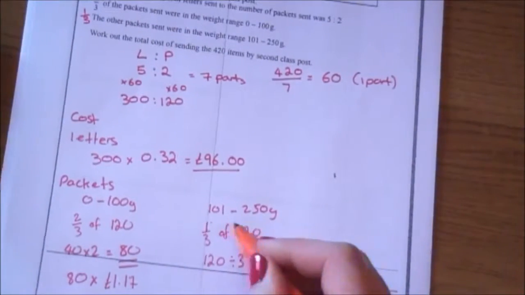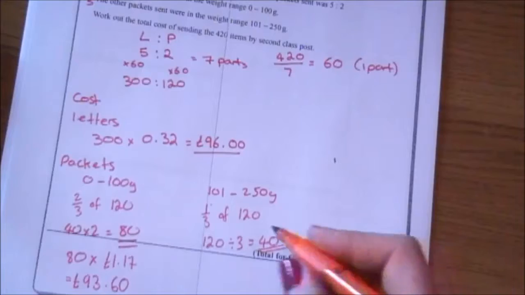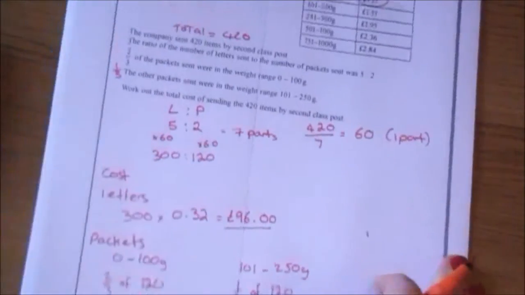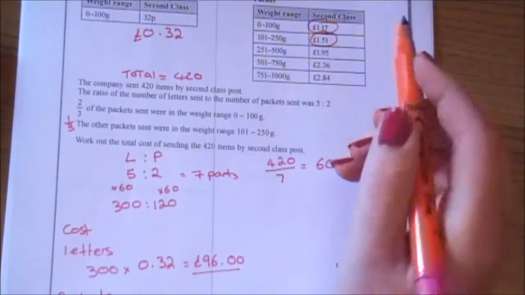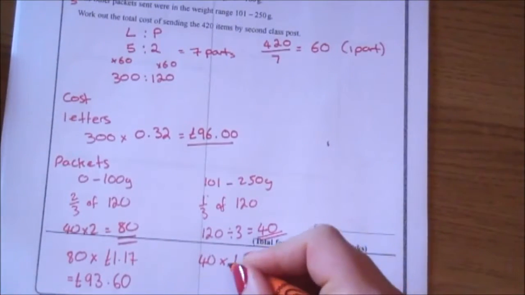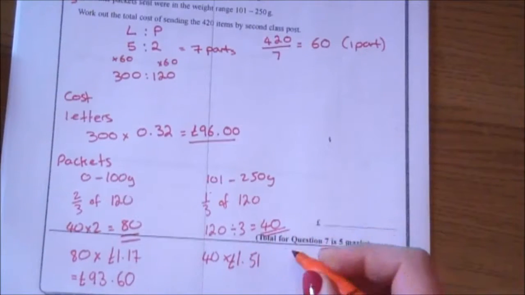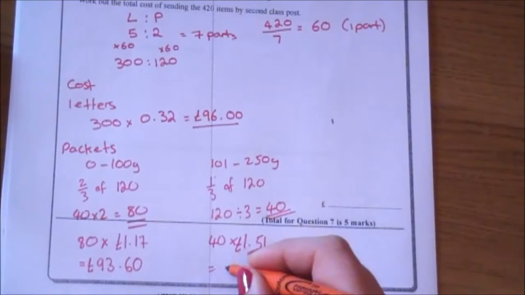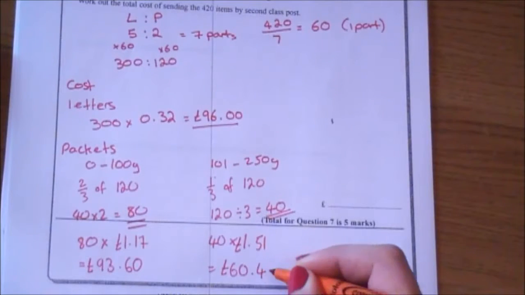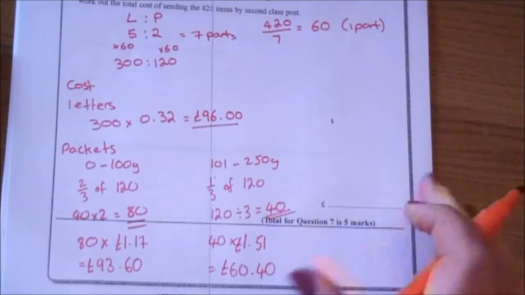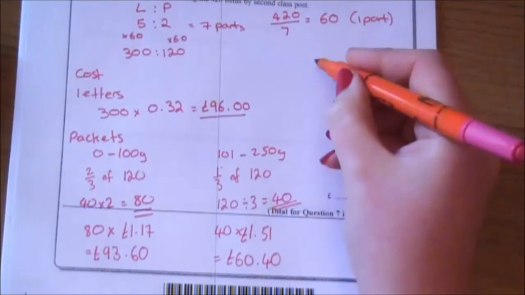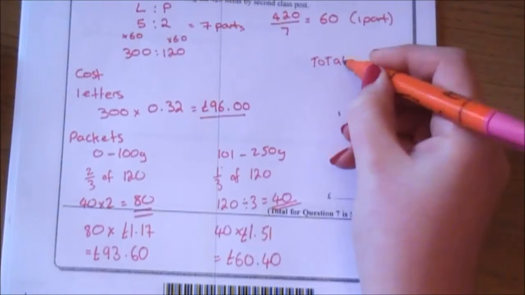And then I'm going to look at my weight range of 101 to 250 grams. There were 40 packets multiplied by £1.51. And when you put that in your calculator, you end up with £60. And it says 0.4, but we're dealing with money, so that means 40 pence. Now I can go ahead and find my total cost.